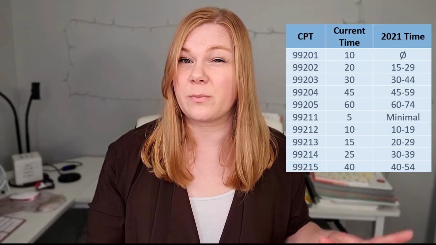Now in 2021, time is going to completely change for office and outpatient visits. What factors into time is going to change. The time numbers are going to change. So instead of being an approximate time, it's going to be an exact time. So definitely keep an eye out for those changes for the office outpatient time components for 2021.